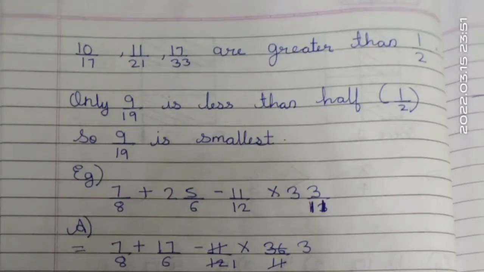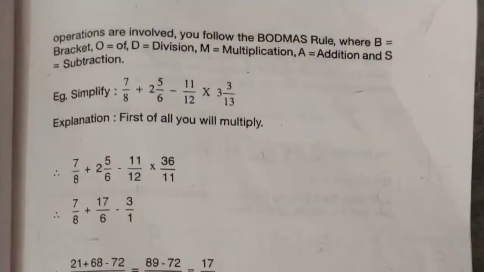Now, when in a question there are all 4 operations, that is addition, subtraction, multiplication and division, we have to use the BODMAS rule, where B is bracket, O is of, D is division, M is multiplication, A is addition and S is subtraction. So let's simplify this problem: 7 by 8 plus 2 5 by 6 minus 11 by 12 into 3 by 11. If in the denominator of 3 by 11 it is given 13, that's a mistake, it's 11 only.